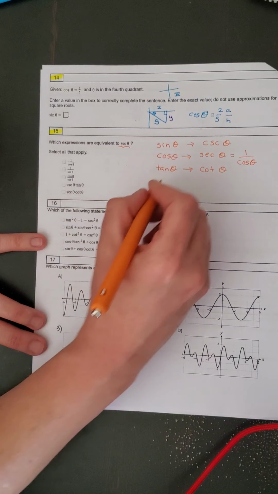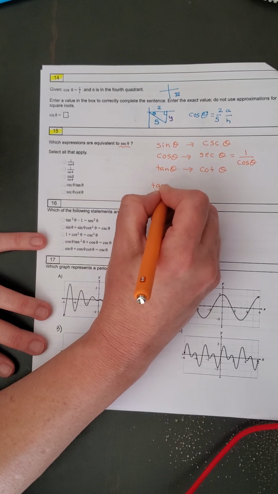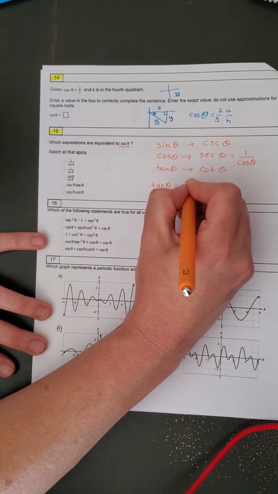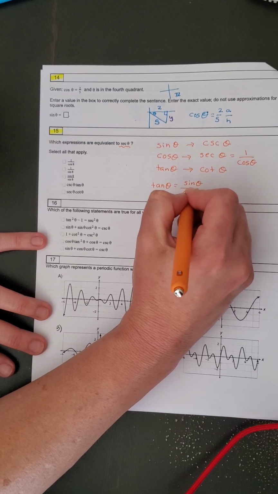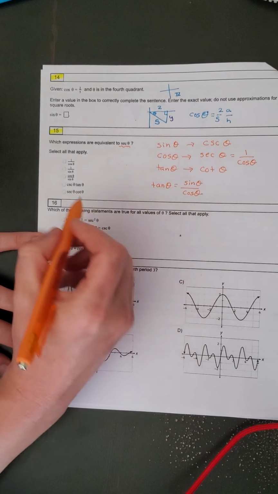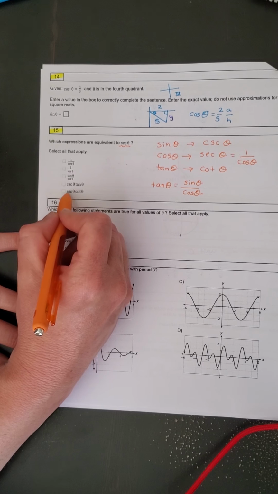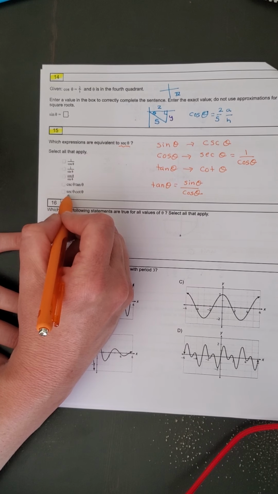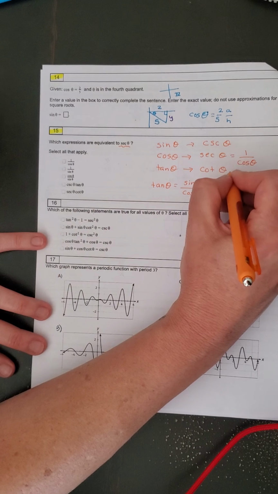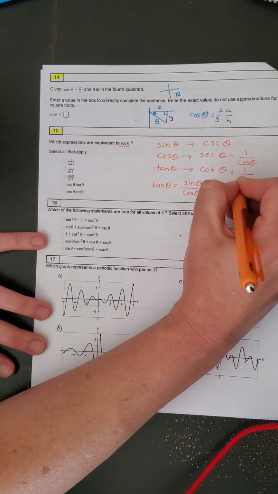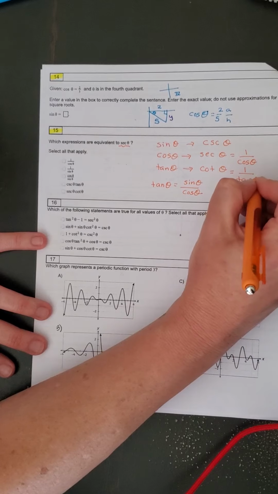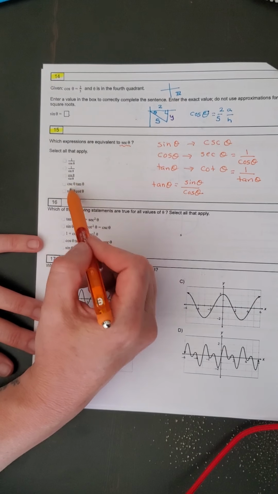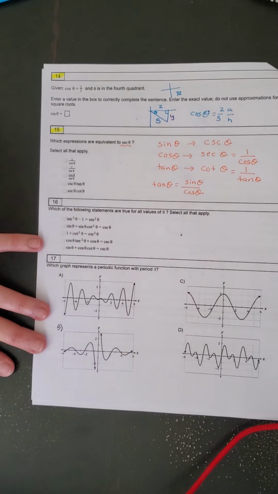Just to refresh your memory, tangent is also sine over cosine. And you might also have to do something here and see if it's equivalent. So secant theta is 1 over cosine. Cotangent is 1 over tangent, and so on and so forth. So you're going to have to verify which of these are true. So you need to check more than one.